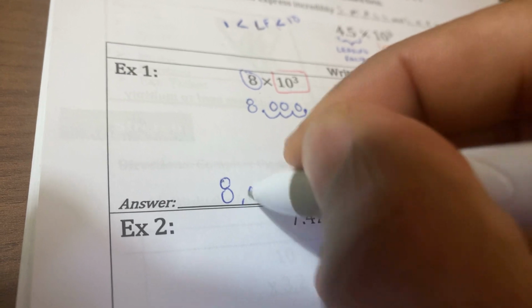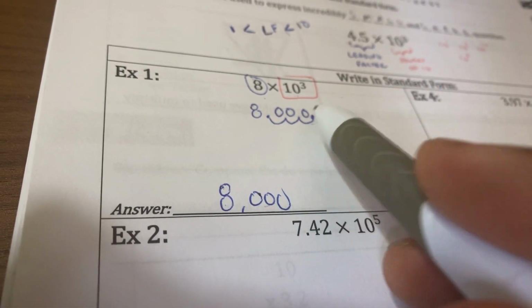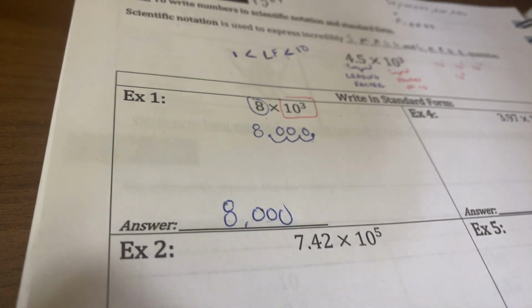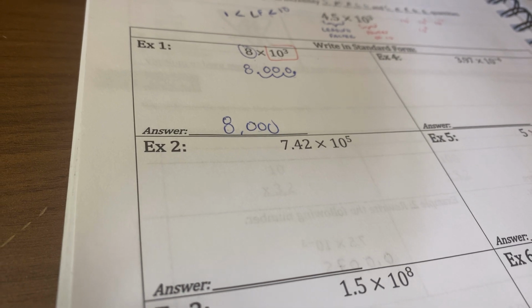It's always nice to have a calculator on the side, but what we're doing today is so you won't need to use a calculator, right? 8 times 10 to the third power. You gained 1, 2, 3 decimal places, which gave you 8,000. We did this on the previous page. Take a look at example 2 here.